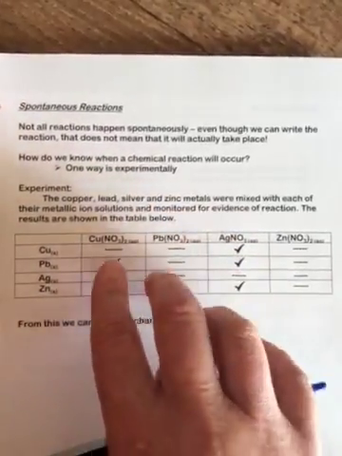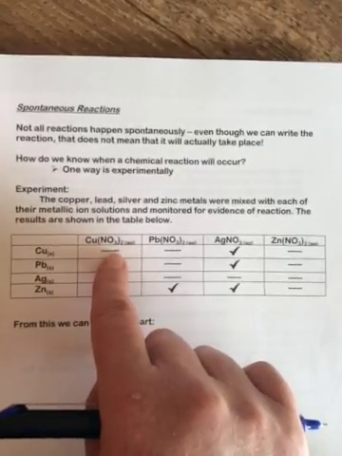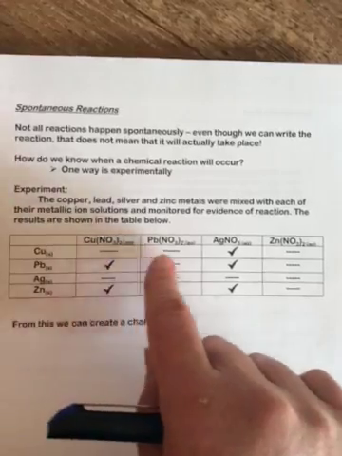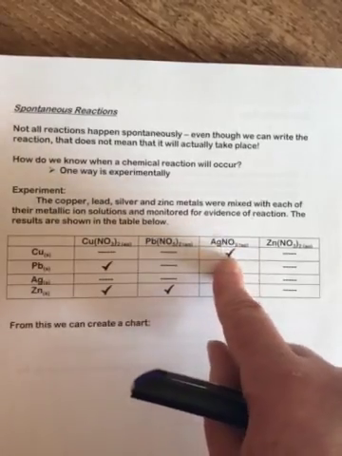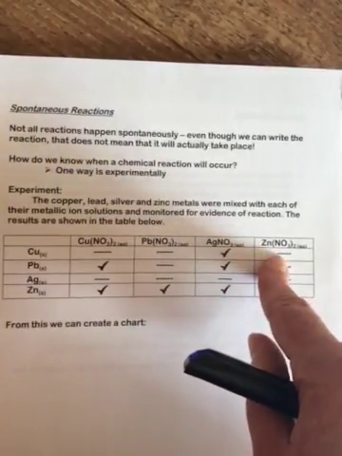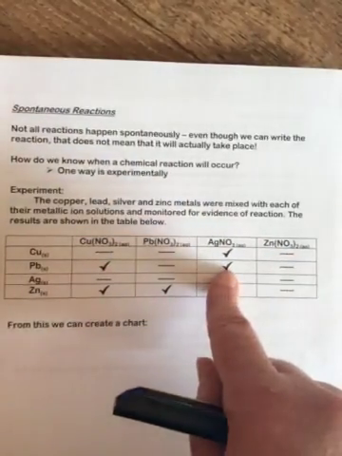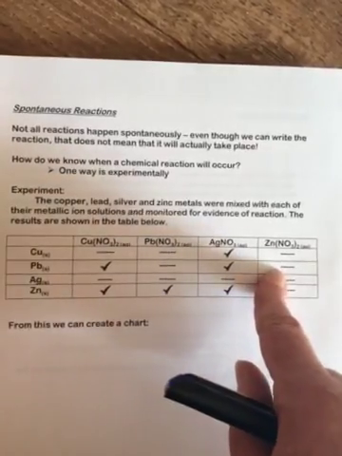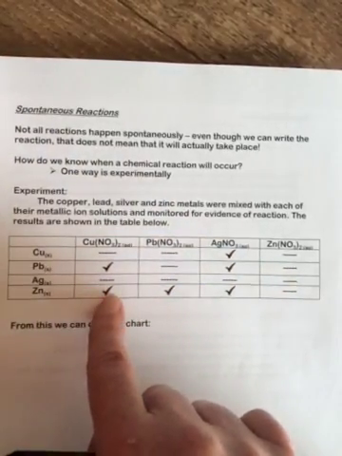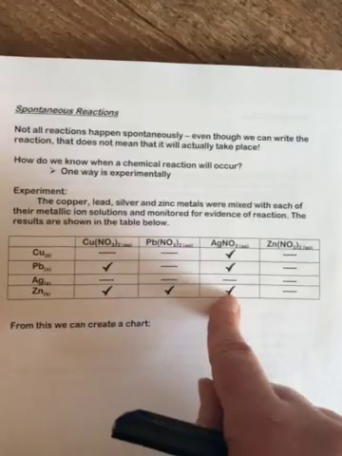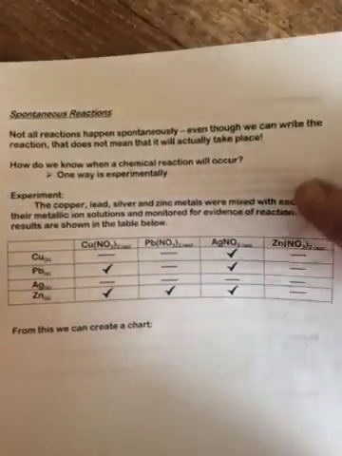So when we do this, what we discover is that the copper solid doesn't interact at all with the copper nitrate. That's not a surprise, right? Doesn't interact with lead, but there is evidence of a reaction with silver. So the check mark means an evidence of reaction and nothing with the zinc. Lead reacts with the copper nitrate and with the silver nitrate, but not with the lead and not with the zinc. Silver doesn't react with anything. Zinc reacts with the copper nitrate, the lead nitrate, the silver nitrate. The only one it doesn't react with is itself, which makes sense.